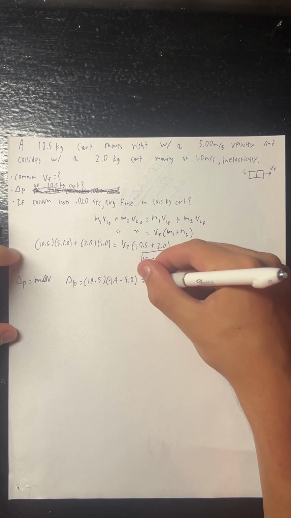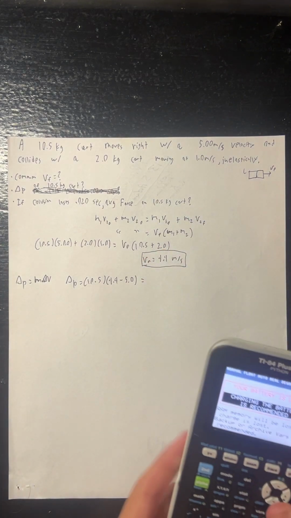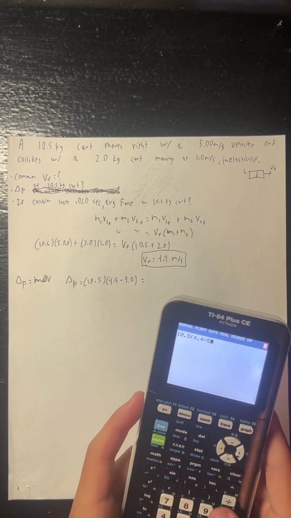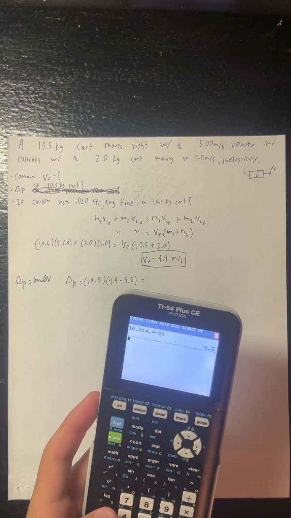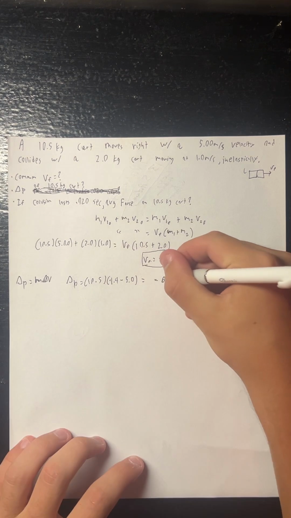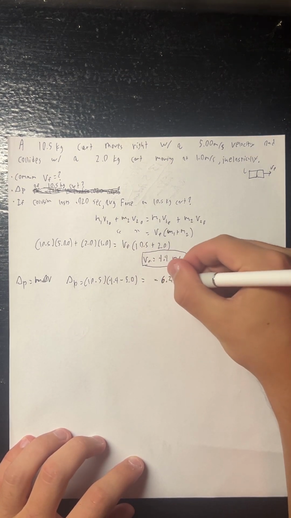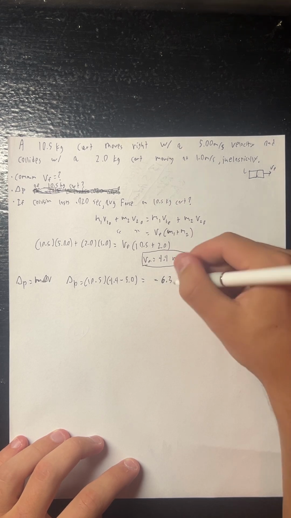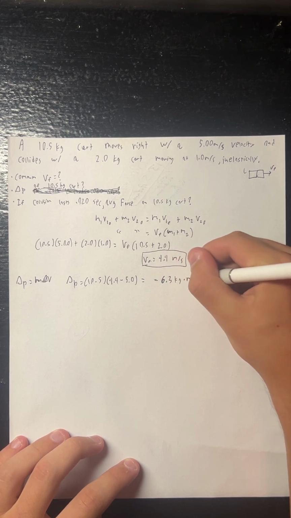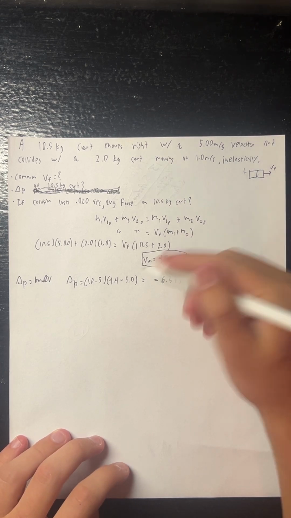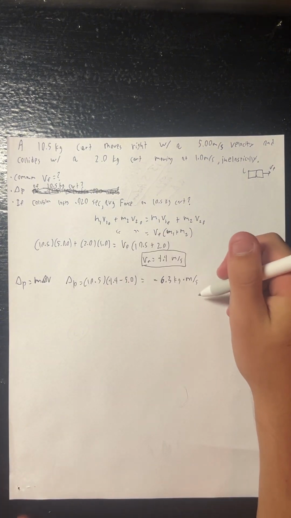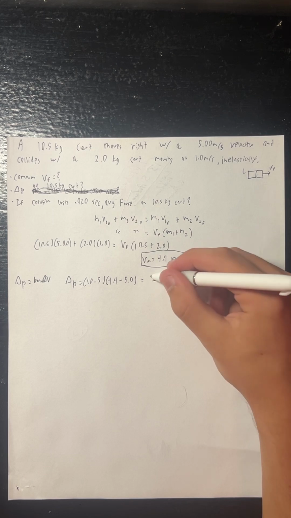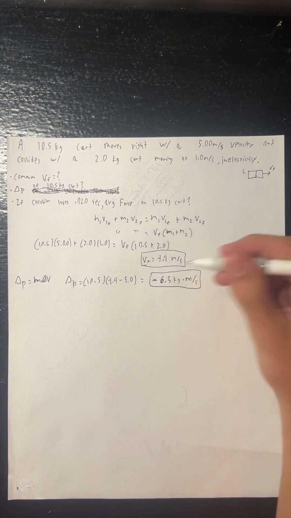Our delta P comes out to 10.5 times 4.4 minus 5, which is negative 6.3. And the units for this are kilograms times meters per second, because it's mass times velocity, which is meters per second. So that is how to do number 2, which is the change in momentum.